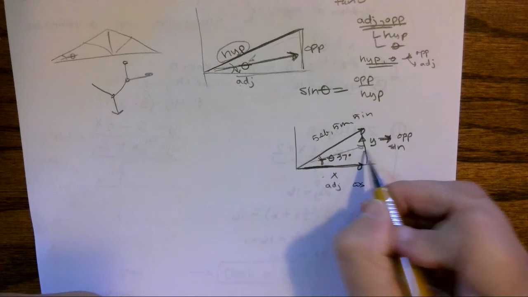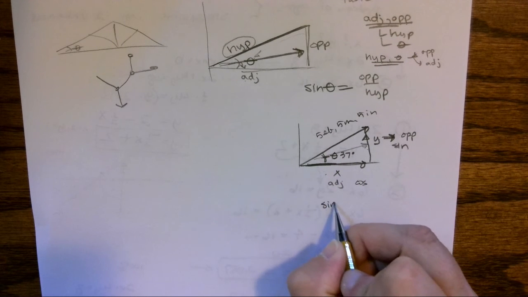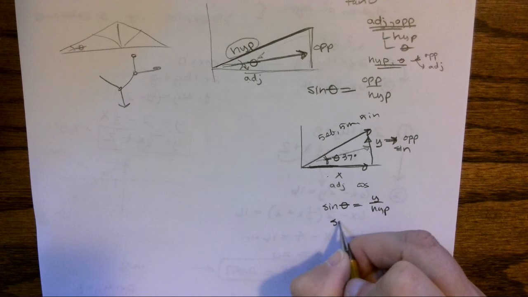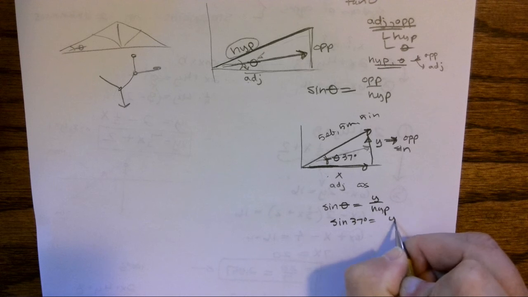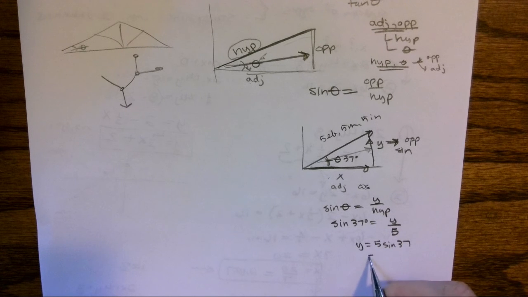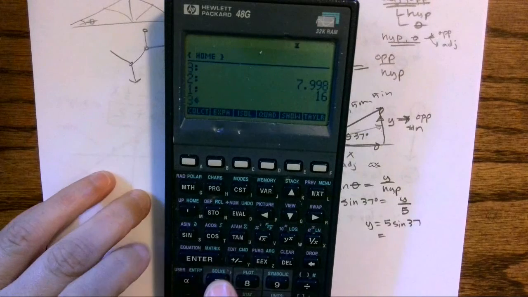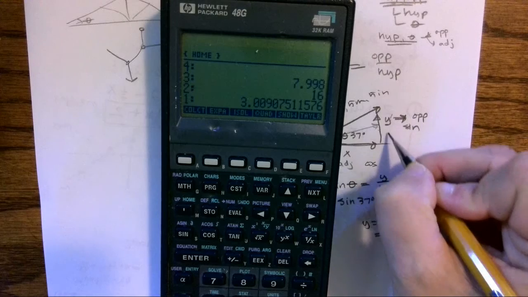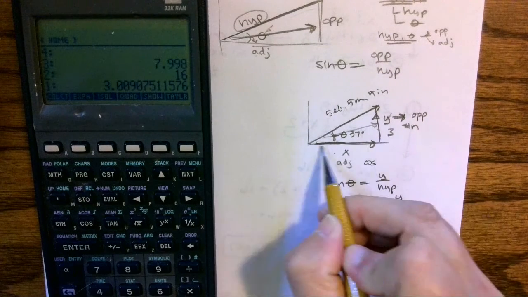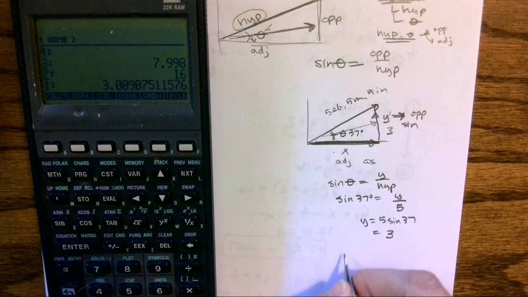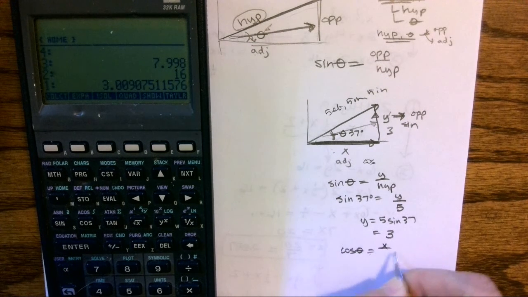So if I'm looking at sine theta equals y over hypotenuse, then I can say that sine of 37 degrees equals y over 5, regardless of what the unit is. So y equals 5 sine 37, and we get 3. If I want to find the length along this side, then I'm looking at cosine theta equals x over hypotenuse.